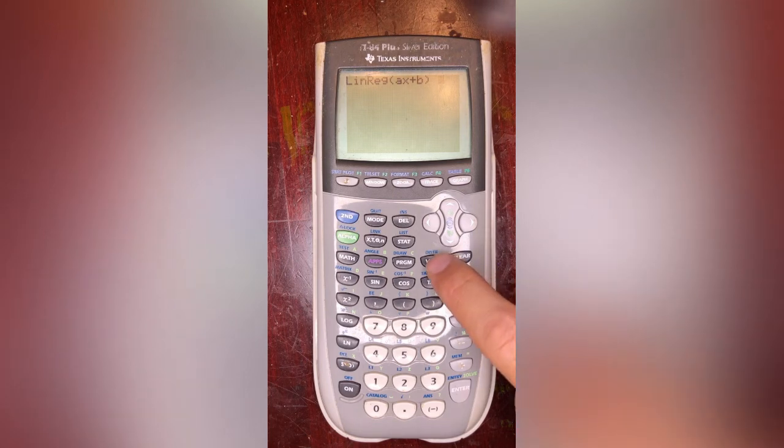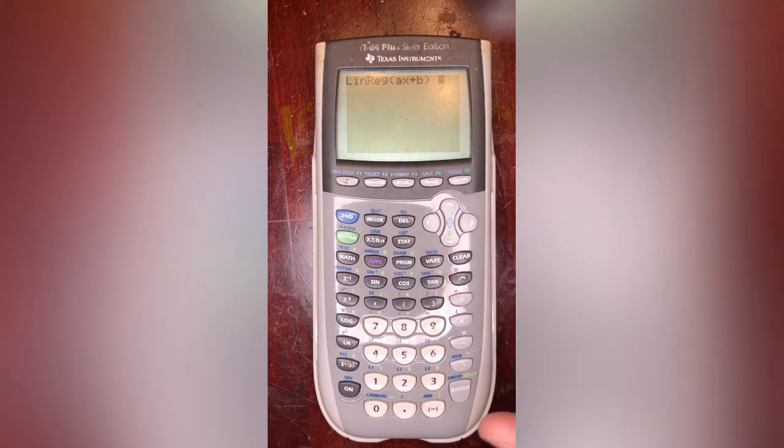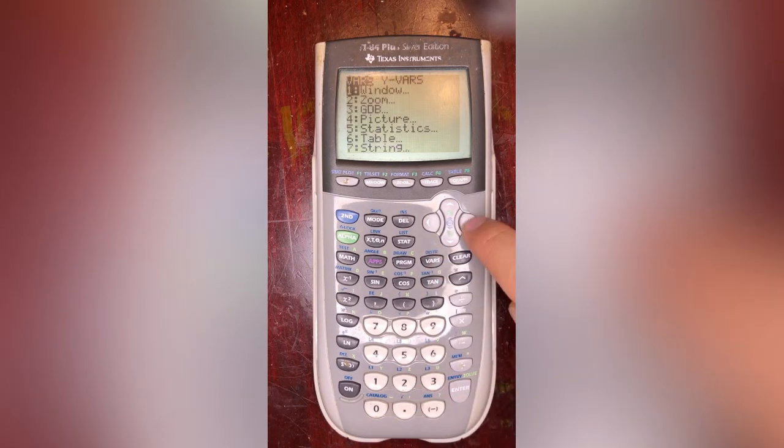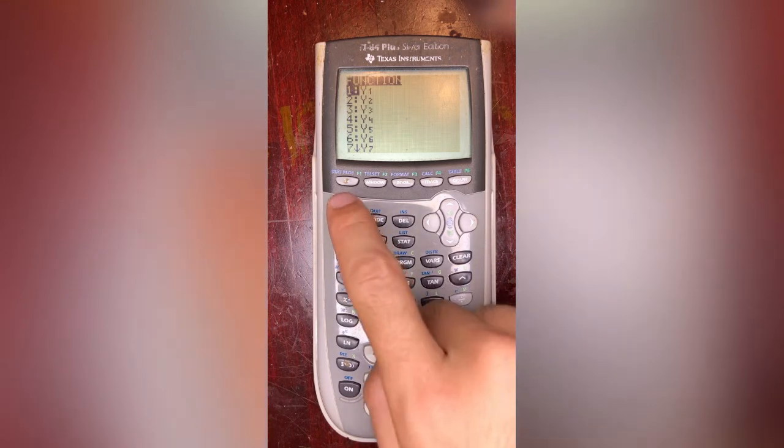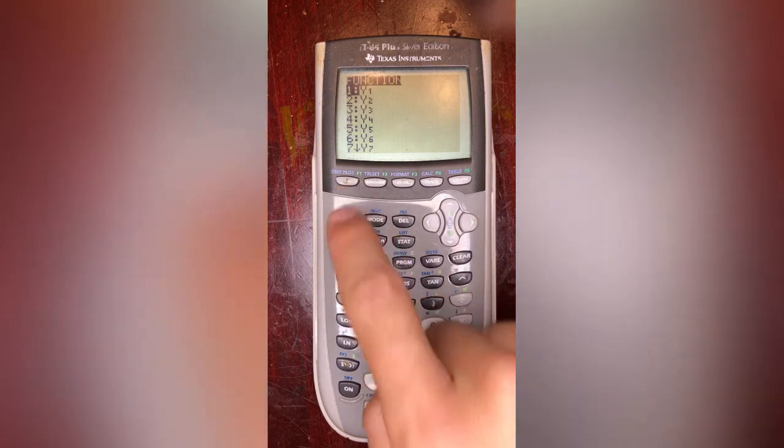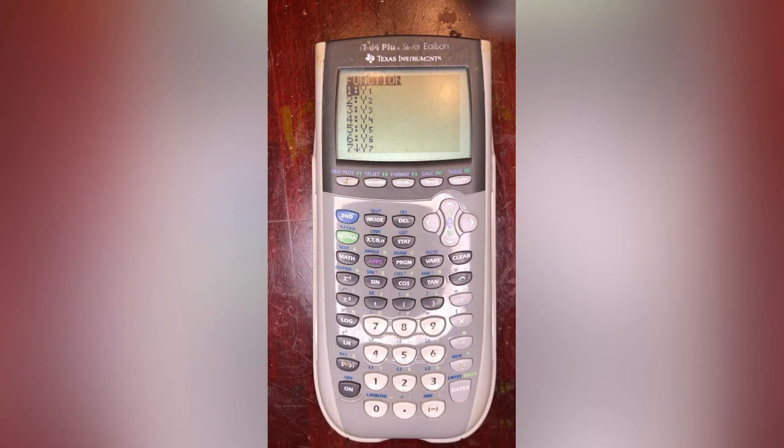But from here, what I'm going to do is I'm going to click vars. No, don't click anything past here. So click vars for variables. I'm going to go down to my y variables. I'm going to graph a function. And I'm going to put it in y1, which was the very first one. If I clicked on y1 or y equals up there, y1 would be my very top graph. I'm going to click enter. Click enter one more time.